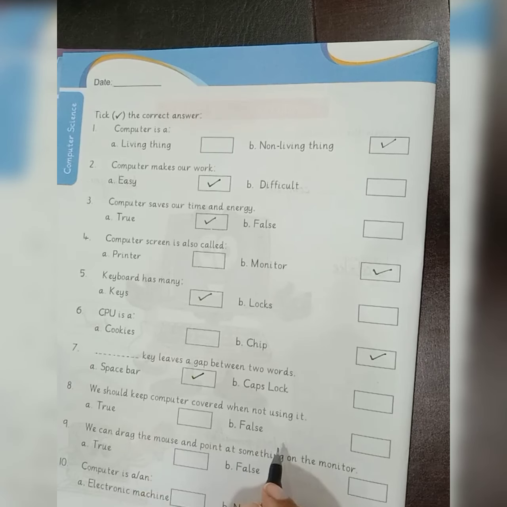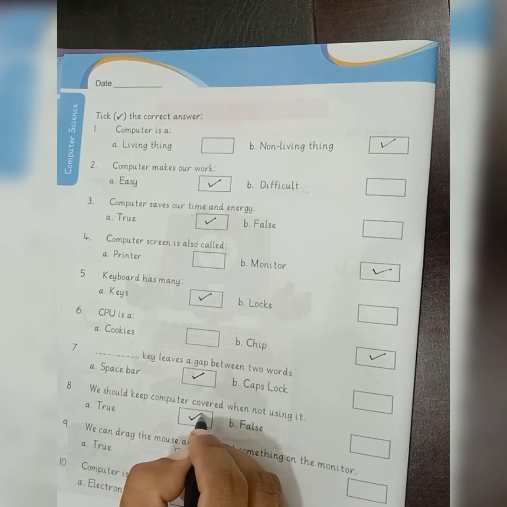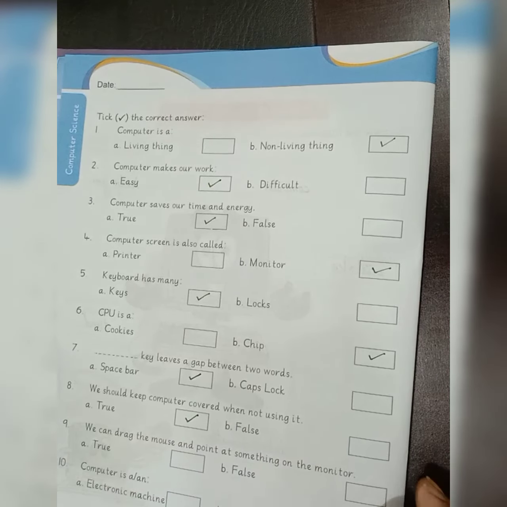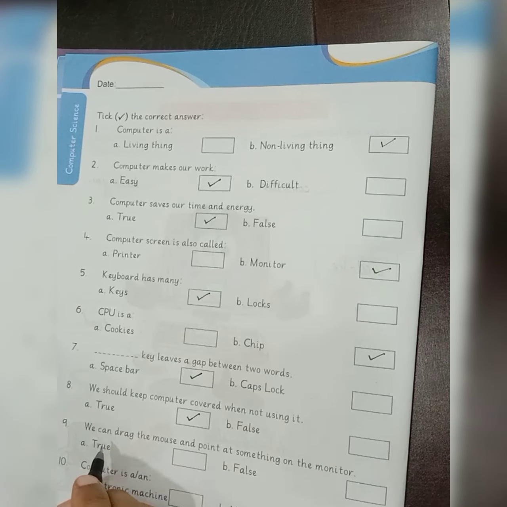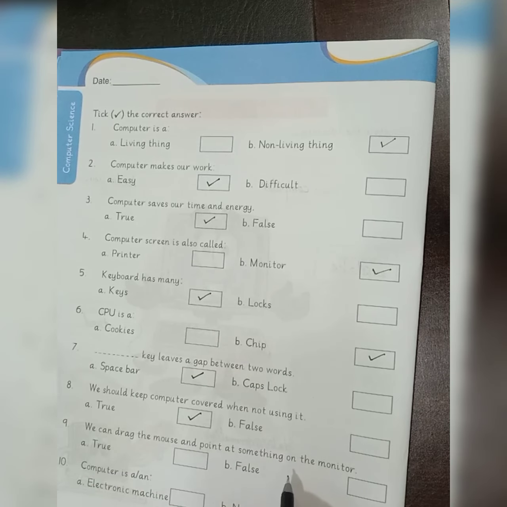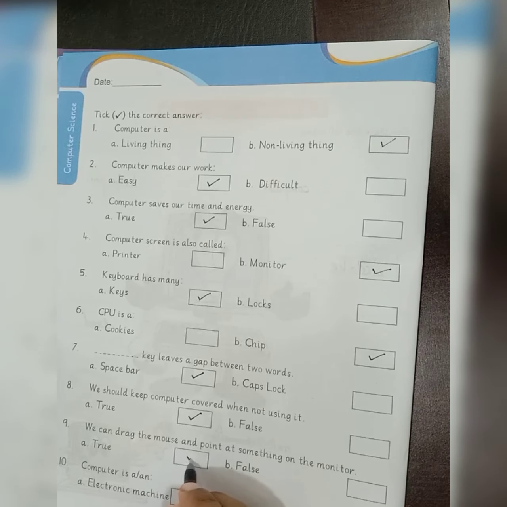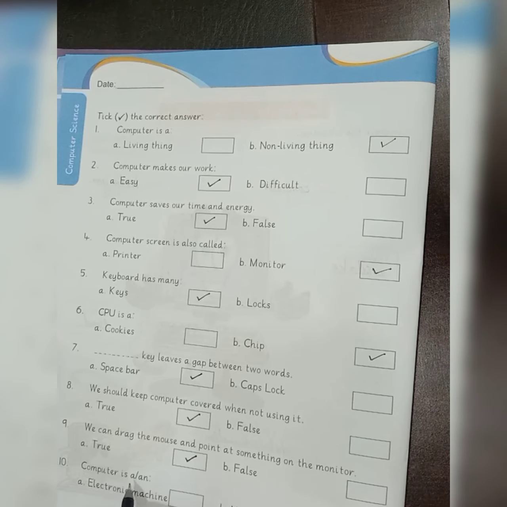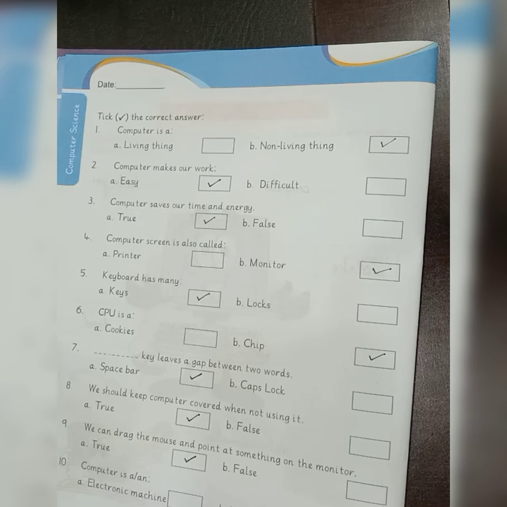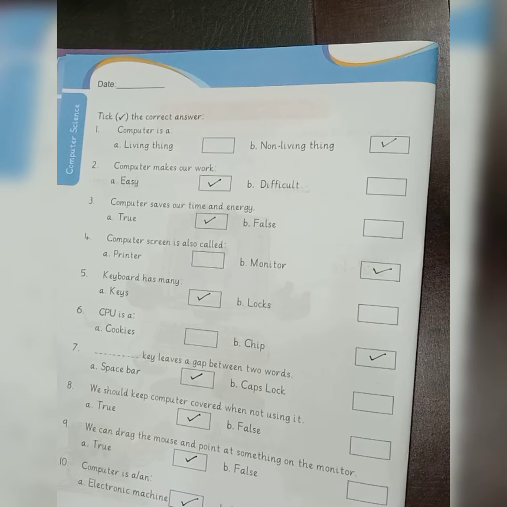True or false? It's true. जब भी हम कंप्यूटर यूज़ नहीं कर रहे तो हमें चाहिए कि हम कंप्यूटर को जो है वो कवर करके रखें. We can drag the mouse and point at something on the monitor. True or false? True. Computer is an electronic machine or non-electronic machine. We know that computer is an electronic machine.